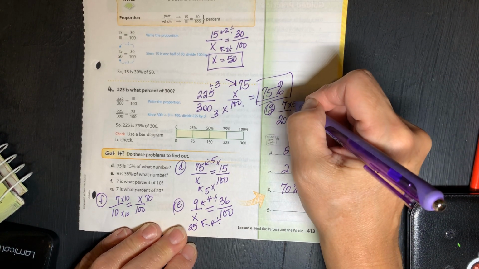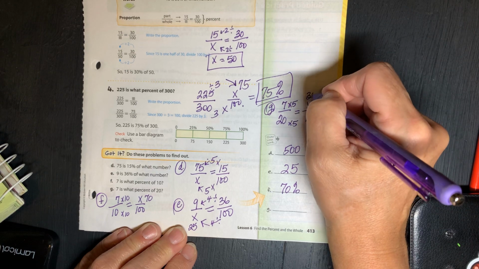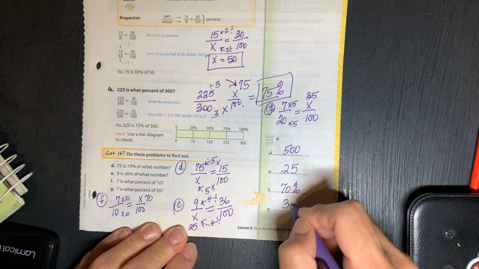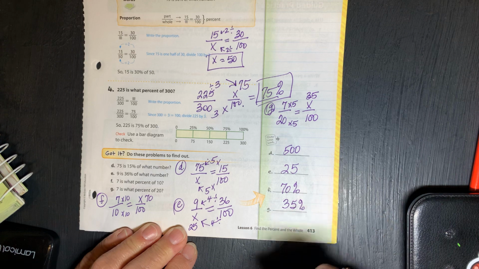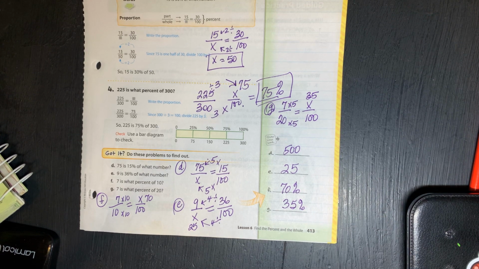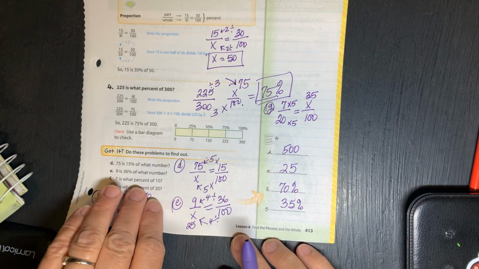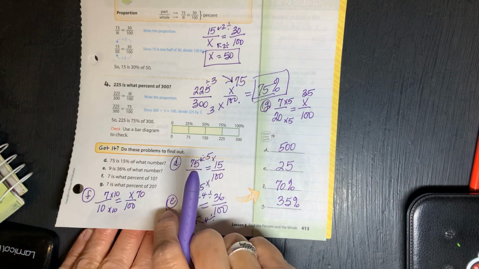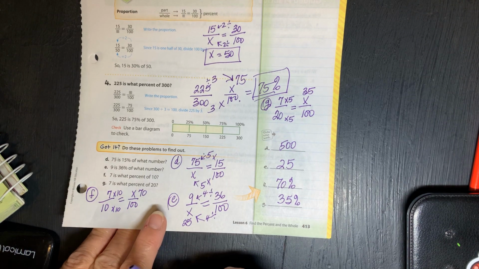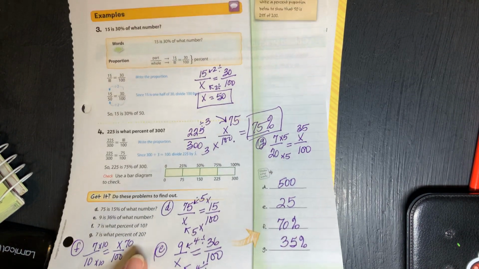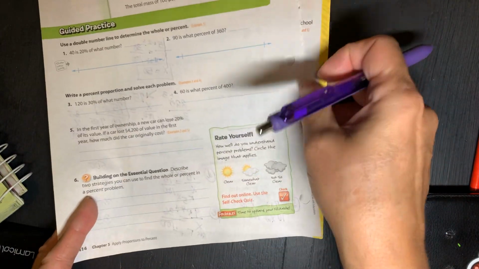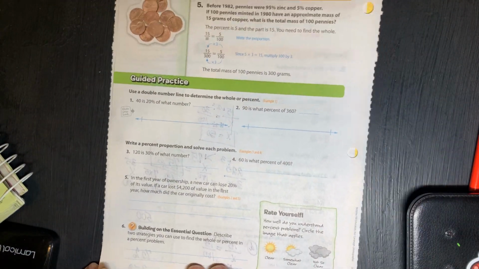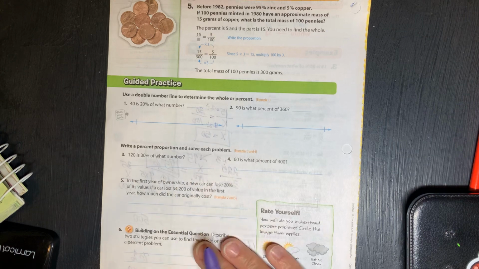So 7 times 5 would be 35. So G would be 35%. To recap this, I hope that you understand that you're just looking for part, whole, and percent, and you're looking at the relationship.